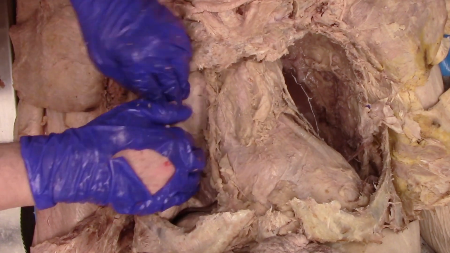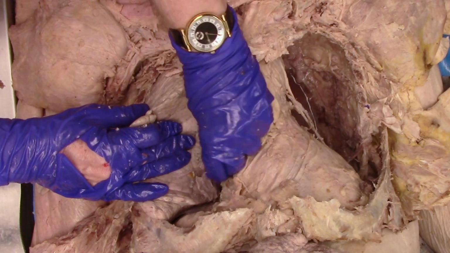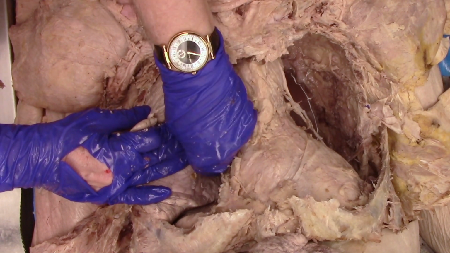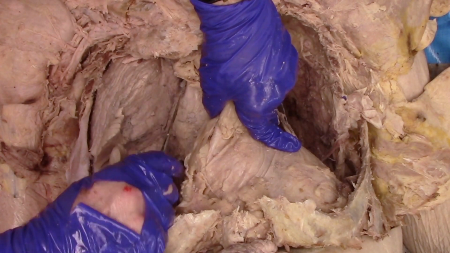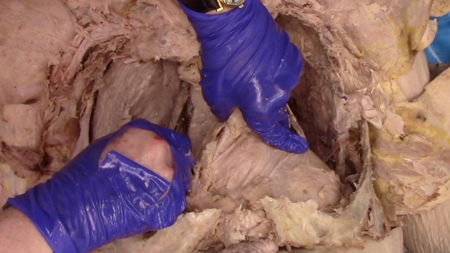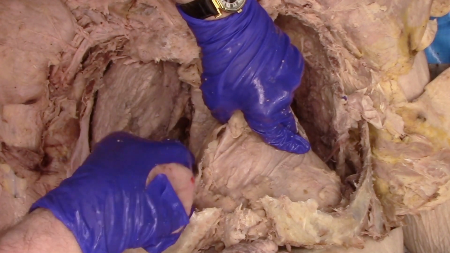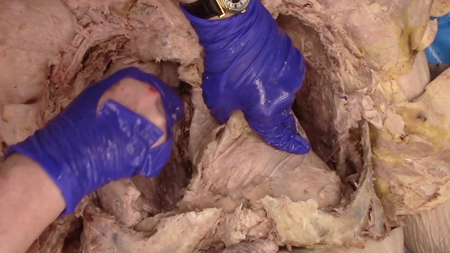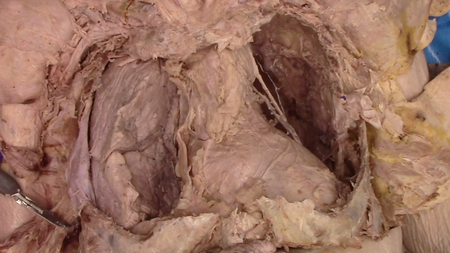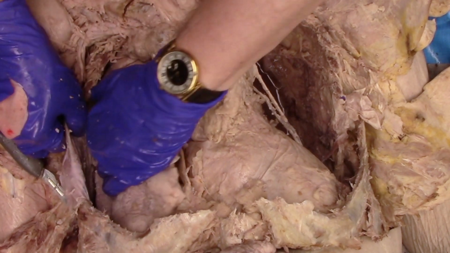Now what I plan to do is go in here, again identify the hilum of the lung, and cut through as we did before. And now let's see if the lung comes out much easier.